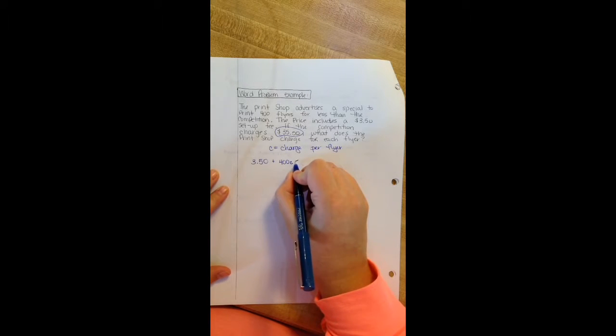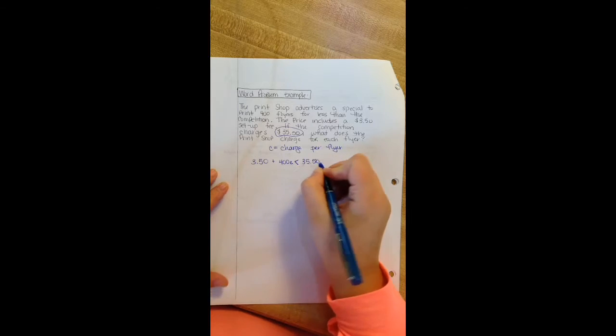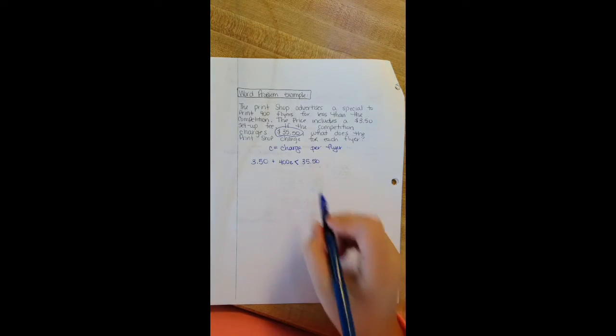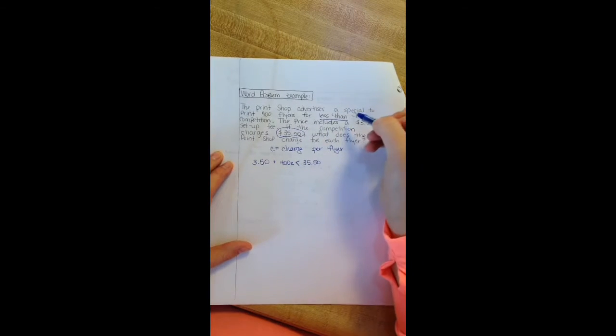Now they want to pay less than the competition, so we want to pay less than $35.50. We're not including an equal to sign so it's not less than or equal to, because they're telling us right now it's less than. They're not going to pay $35.50. They're going to pay at most $35.49. So we wrote our inequality.